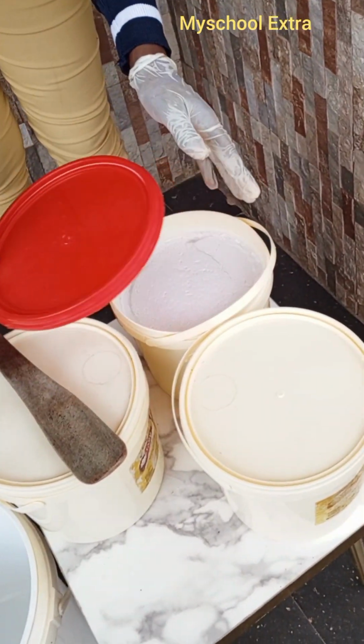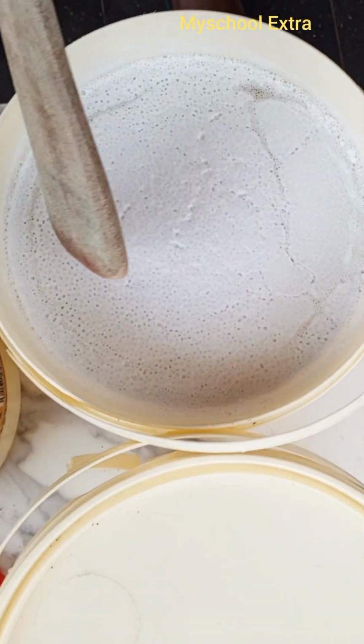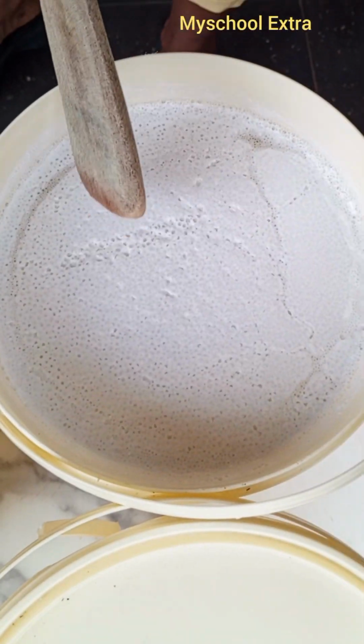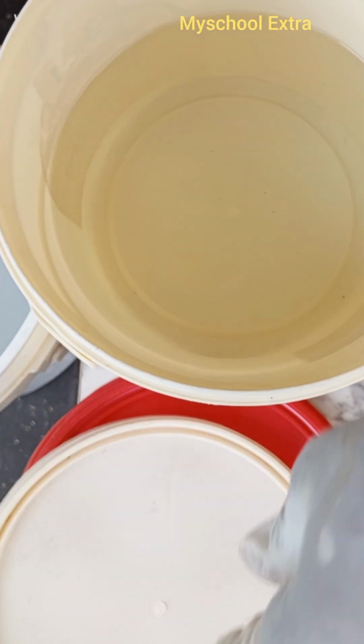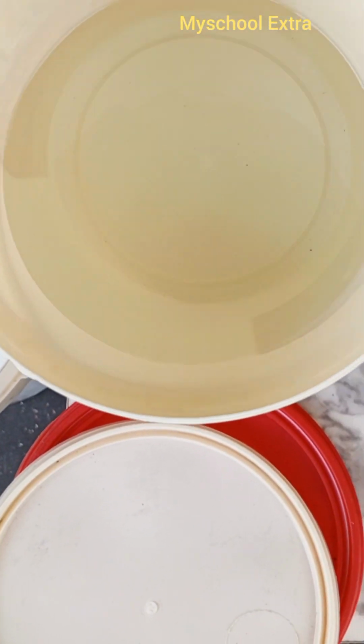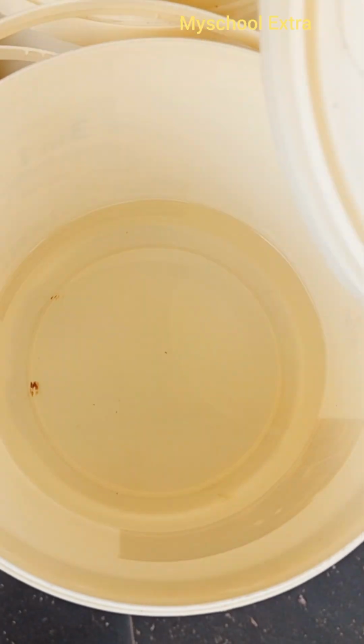Here we have the calcium hypochlorite. You can see it's fermented already. And here we have the soda ash. It's already fermented. Here we have the caustic soda.